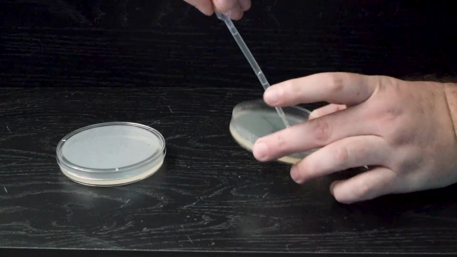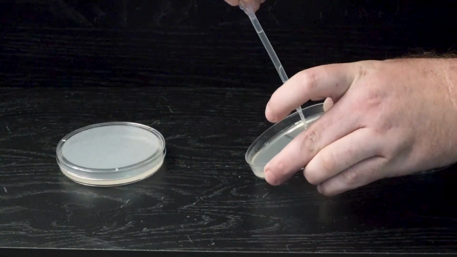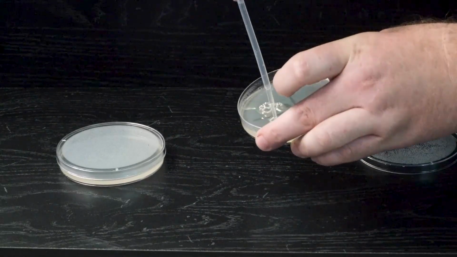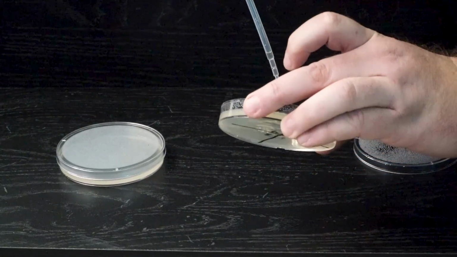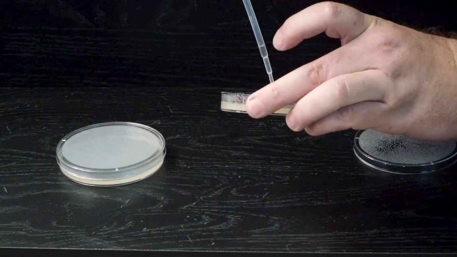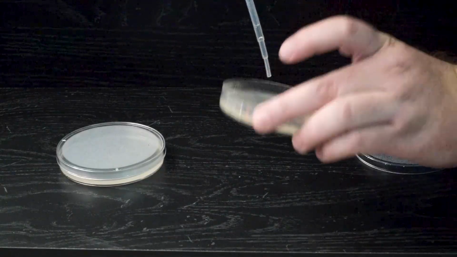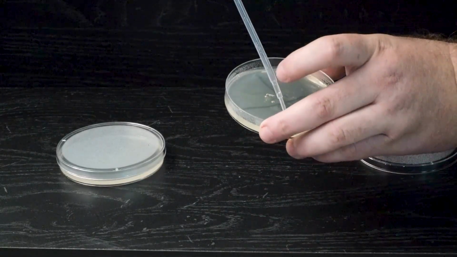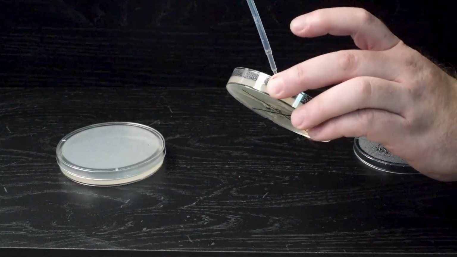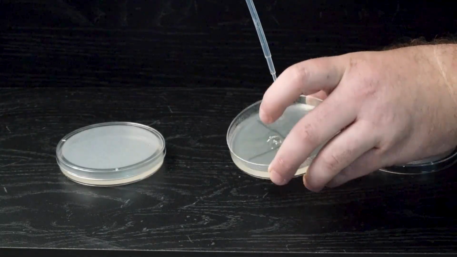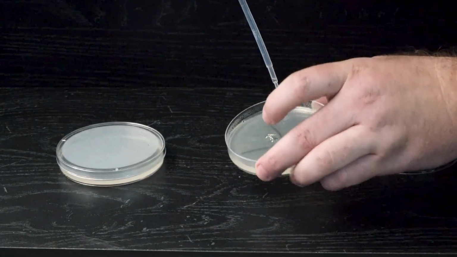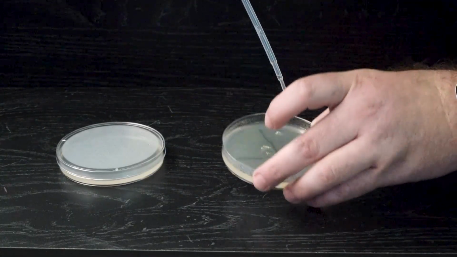And then I'm going to very gingerly try to get as much coverage as possible as we go around. Take your time on this, but I want it to be a very thin layer. If there are any bubbles, I want to try to get rid of those. I'm going to put them as far around as I can. Bubble there. Okay.